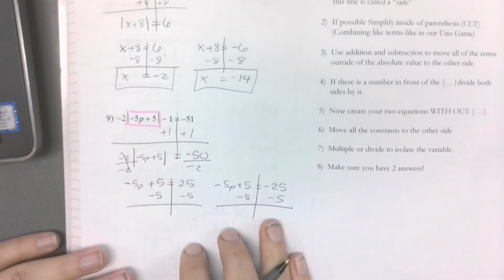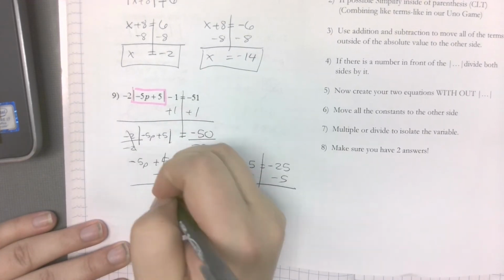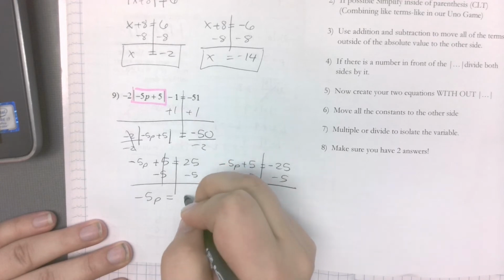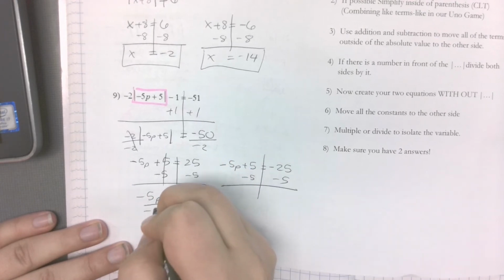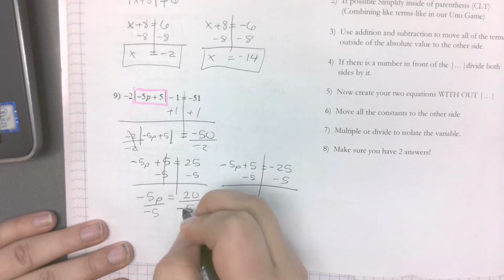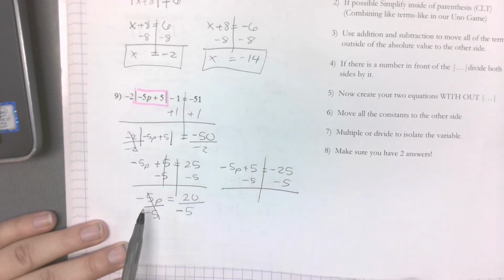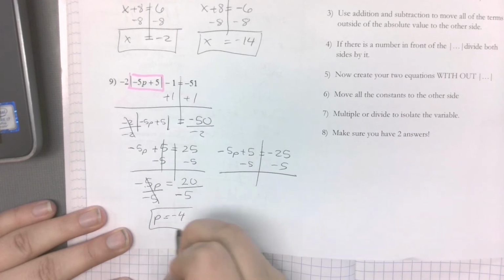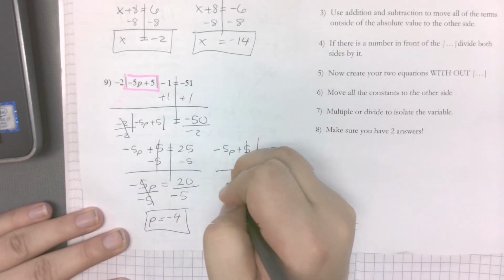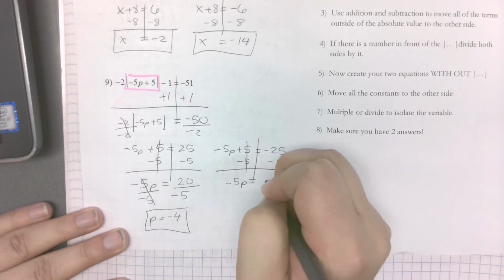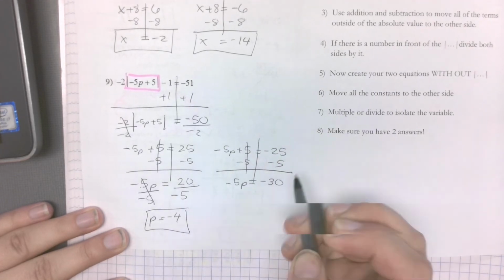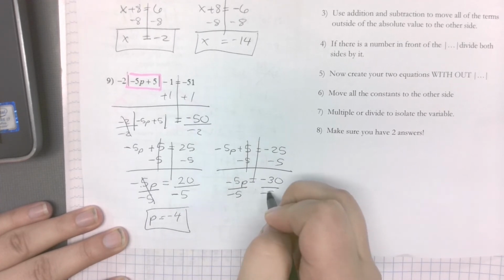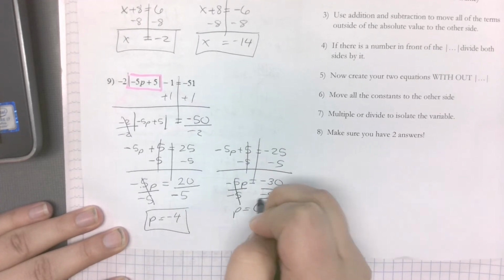I'm just subtracting 5 on both sides. 25 take away 5, 20. Now we're just going to divide by negative 5 to get rid of this, because this is multiplied with a p, so we divide. Negative 4. These add because they're both negatives. Divide by negative 5. And we get 6.